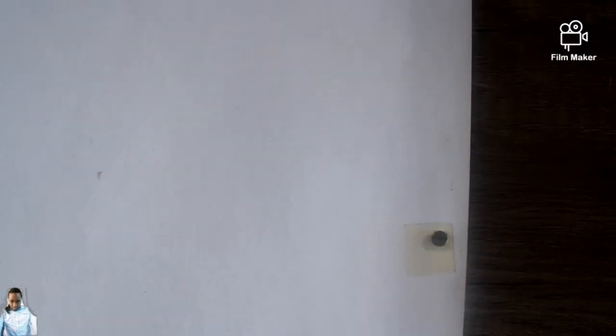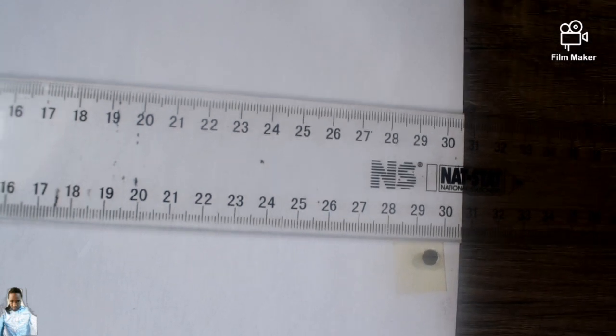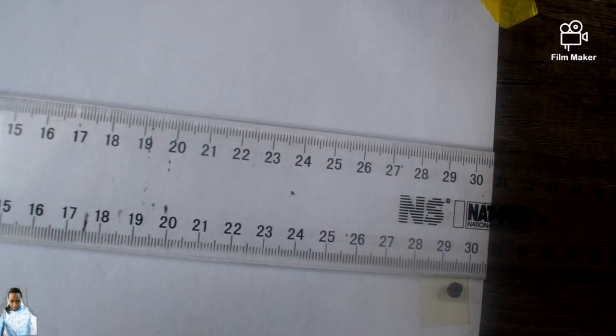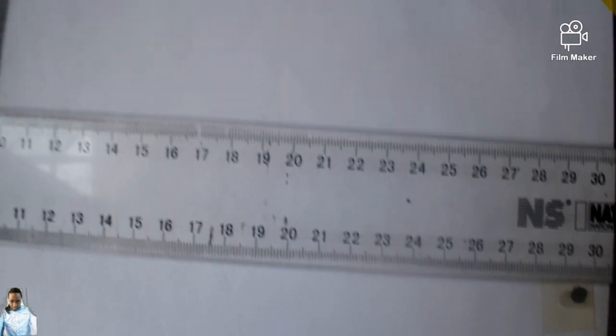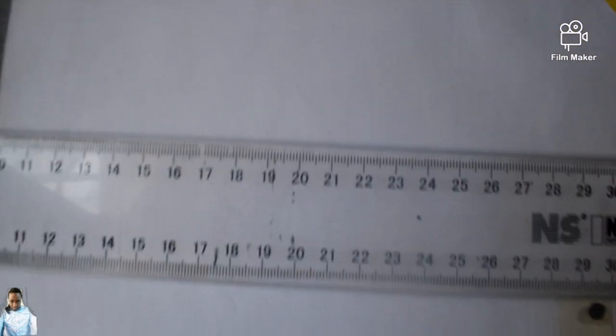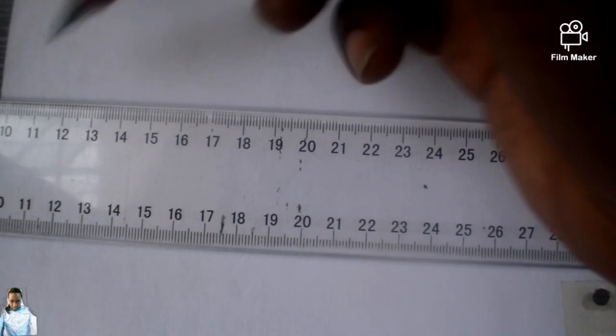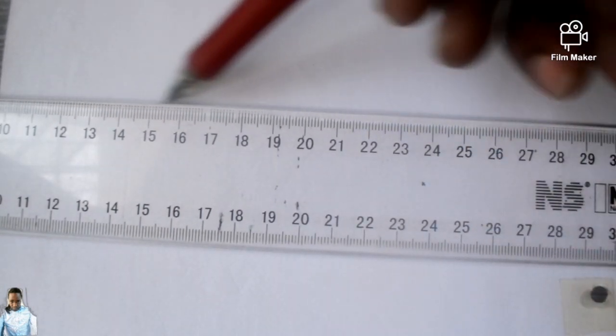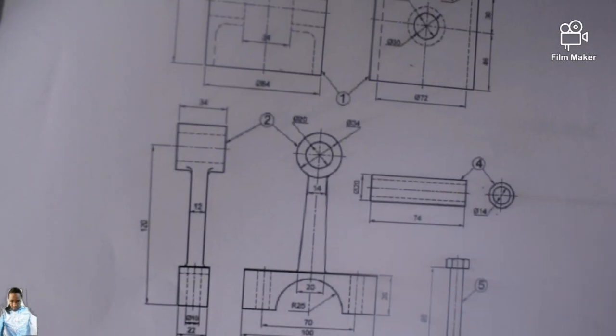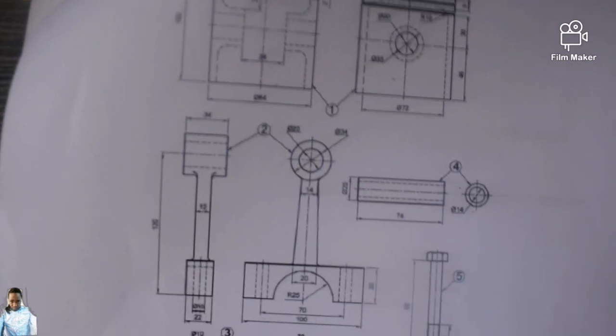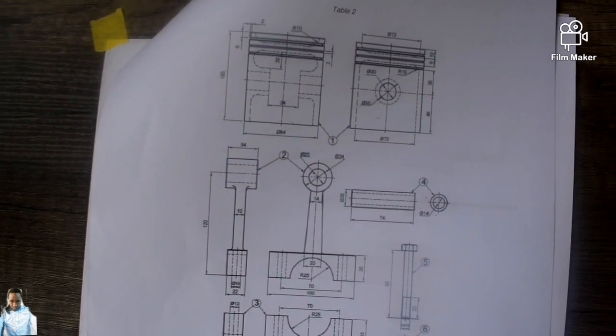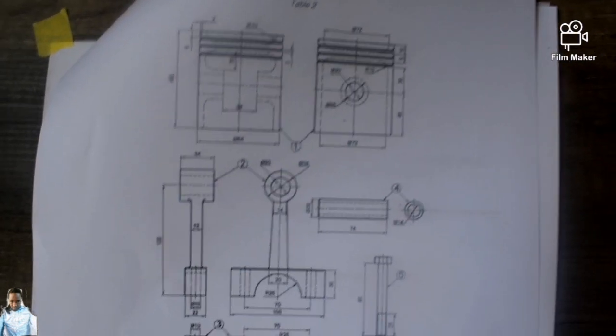So now let's start to draw. I'll draw a faint line. Since we are drawing a piston like this, I am going to draw a vertical center line.